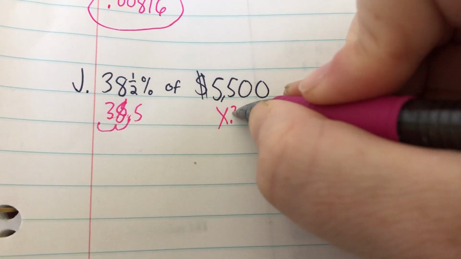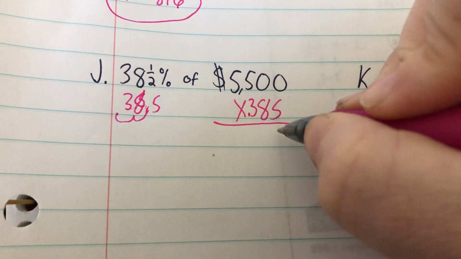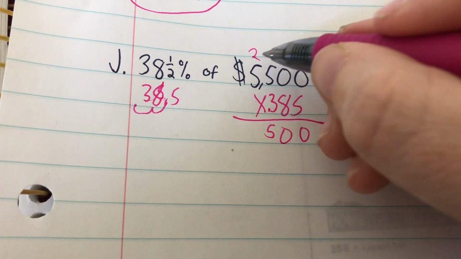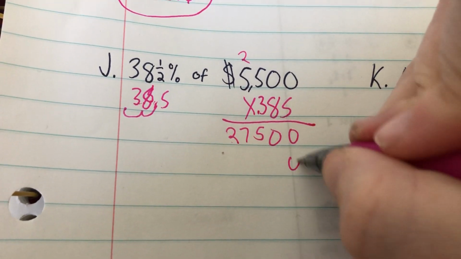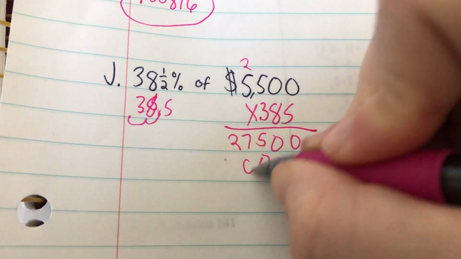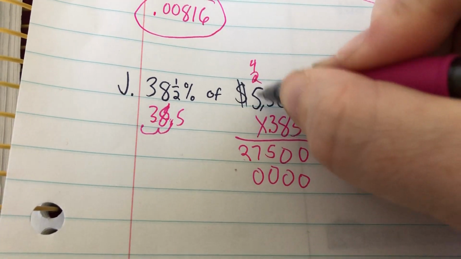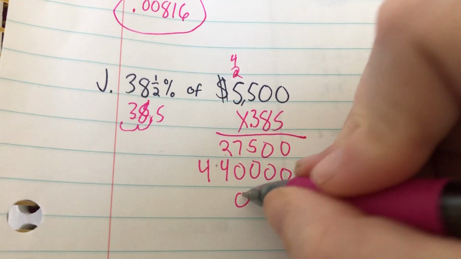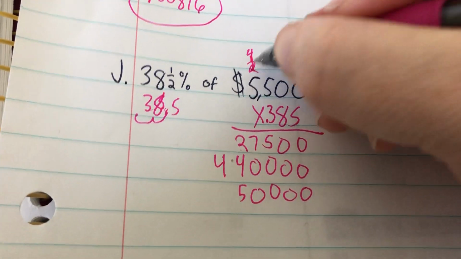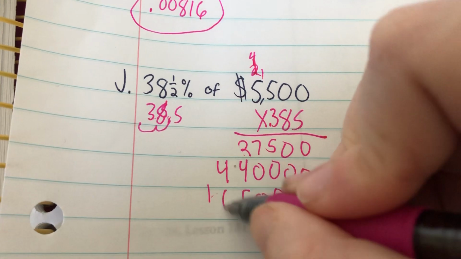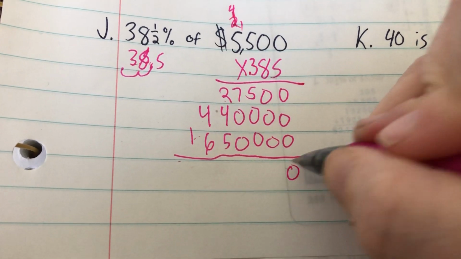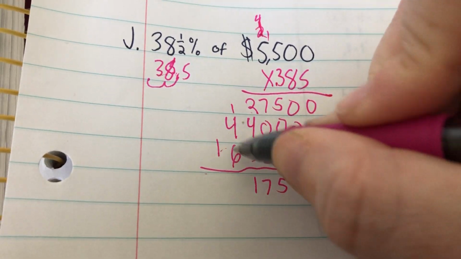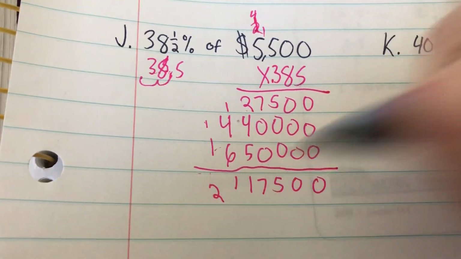So times 0.385. 0, 0, 25, 25, 26, 27, 0, 0, 0, 40, 44, 0, 0, 0, 0, 15, 15, 16, add it up, 0, 0, 5, 7, 6 plus 5 is 11, 10, 11, 2.